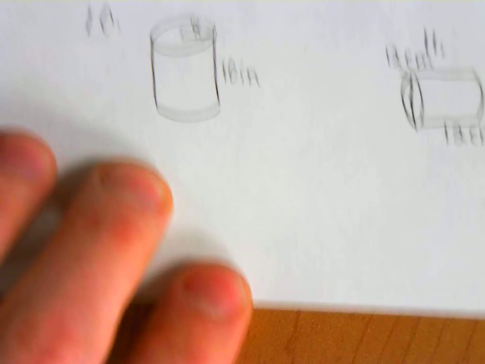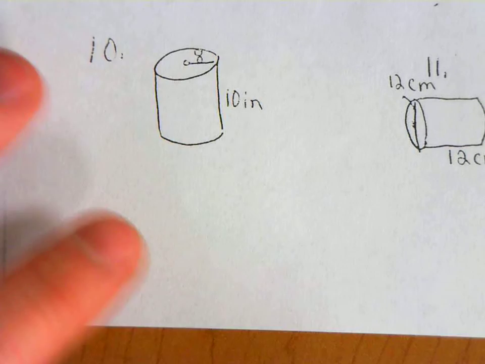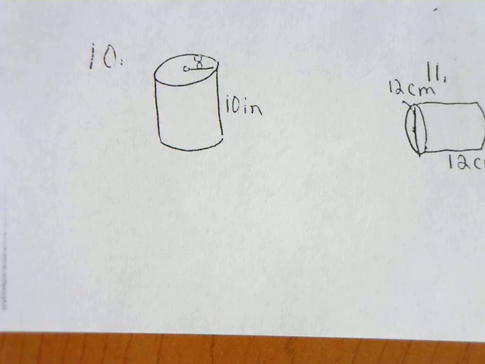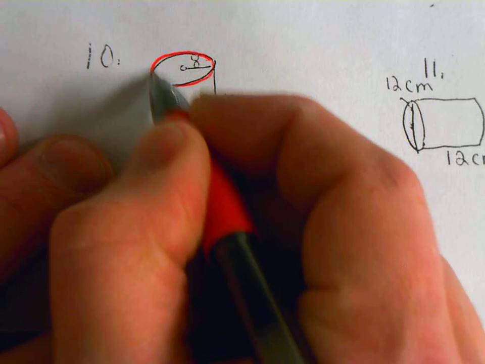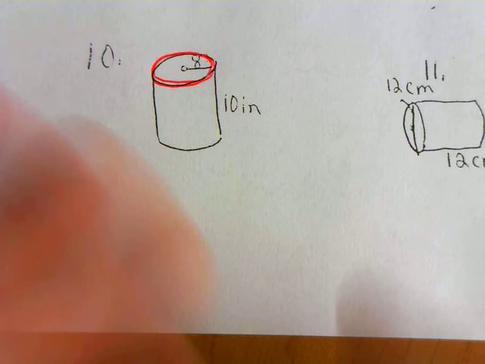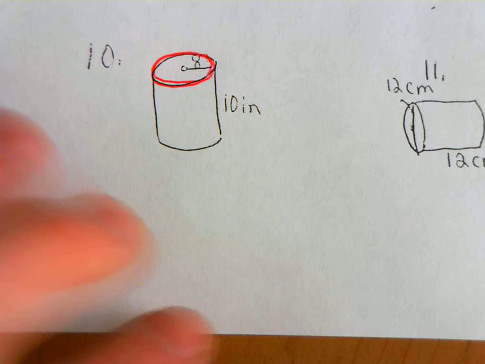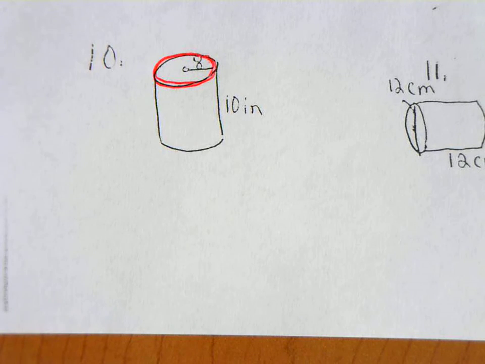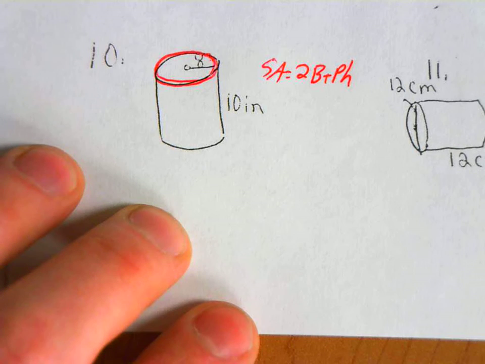10, 11, 12, they're all the same. Let's do 10. The side will be the same thing because what on number 10 is the general shape of this object? It's a cylinder, which means the base is what shape? It's a circle. Doesn't look like it because it's a three-dimensional object. Don't worry about that. But draw your attention there. Since it's a cylinder, since there's the same shape on top and on bottom, SA equals 2B plus PH.